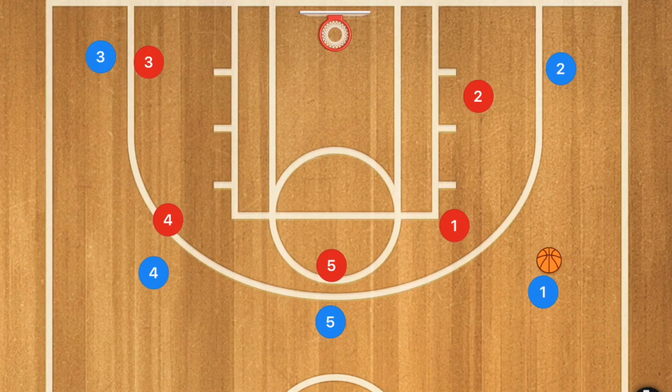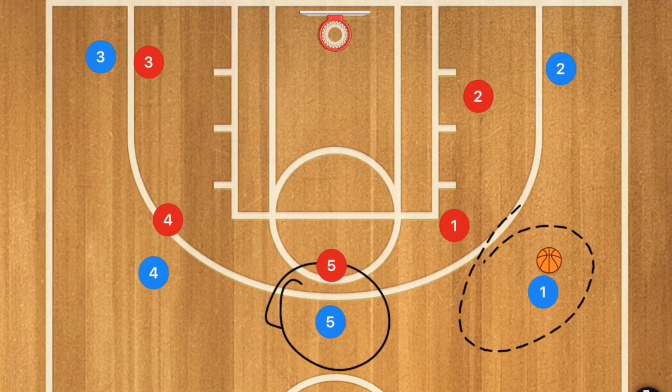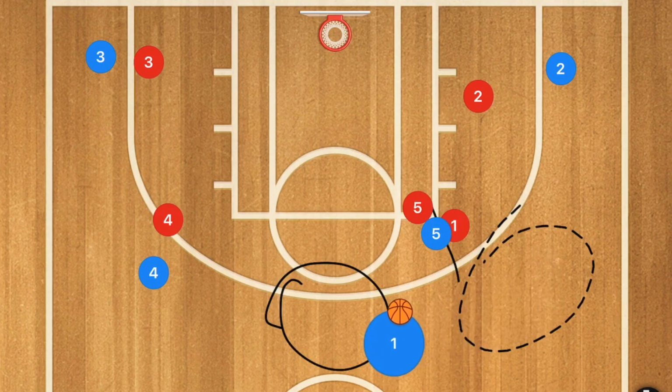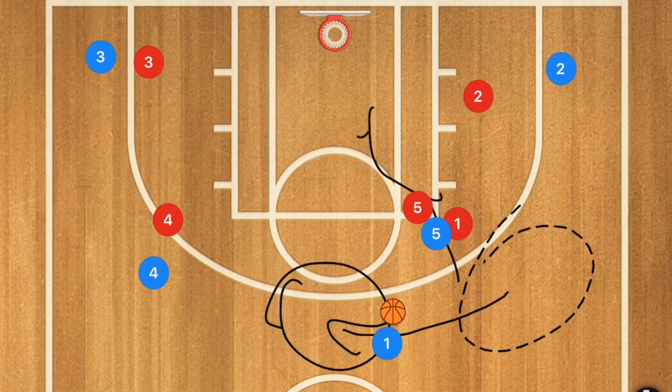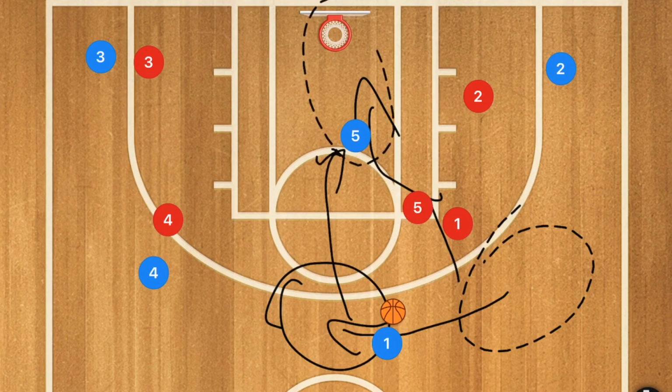But we're going to have player 5 start at the point, with player 1 having the ball out on that right wing. From there, player 5 sets that screen for player 1. At this point, player 1 uses that screen and has 3 different options. The first option is to pass to player 5, who is rolling towards the rim. That is option number 1 for the basket.